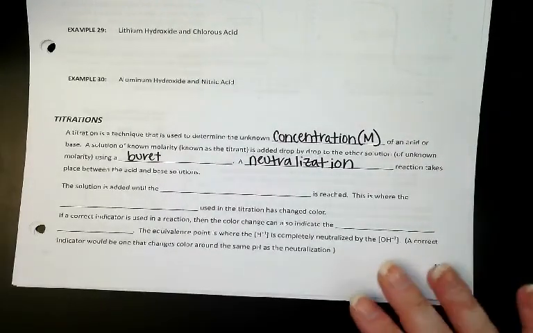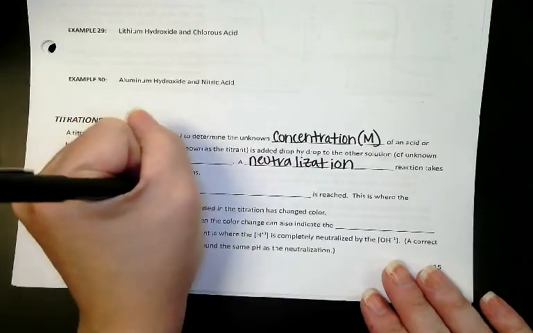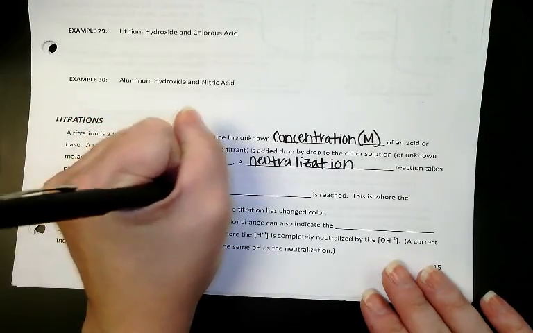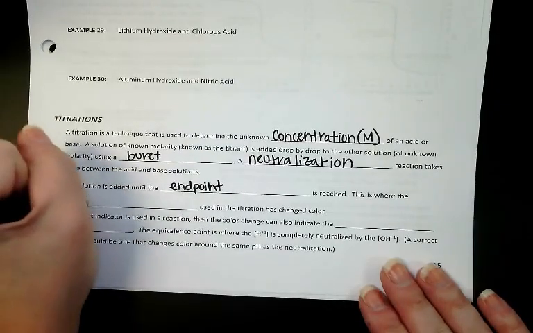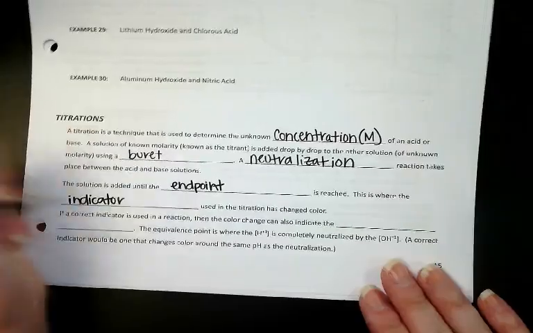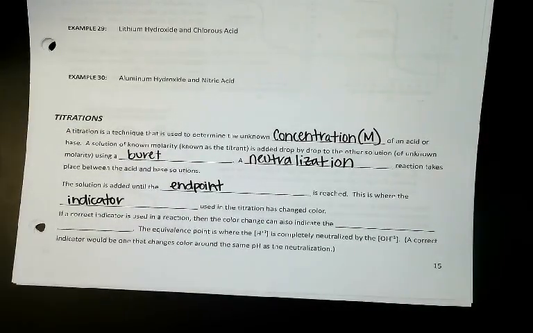Now the solution is added until the end point is reached. This is where the indicator used in titration has changed color.